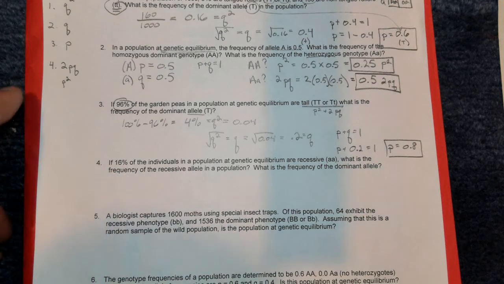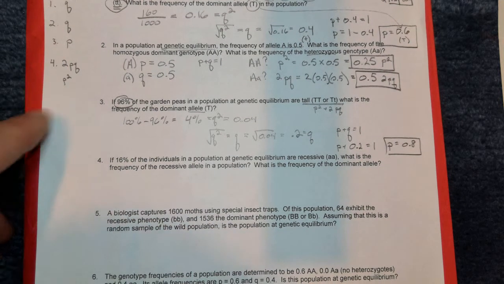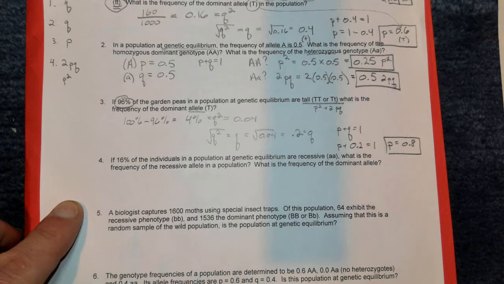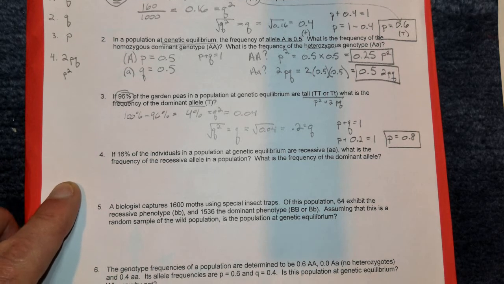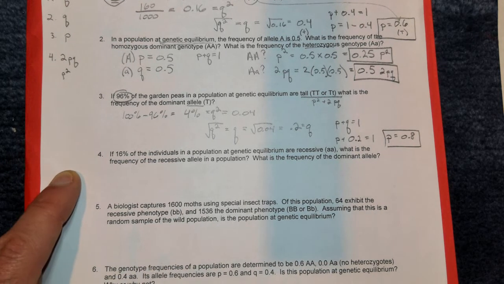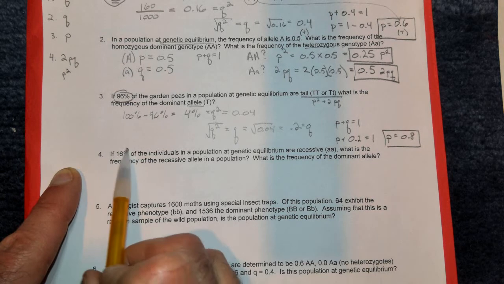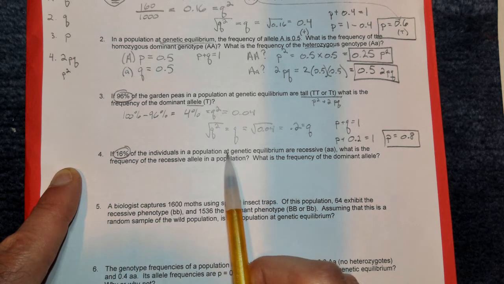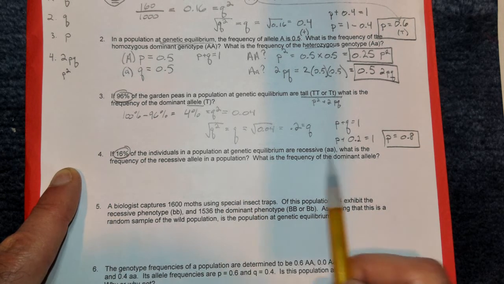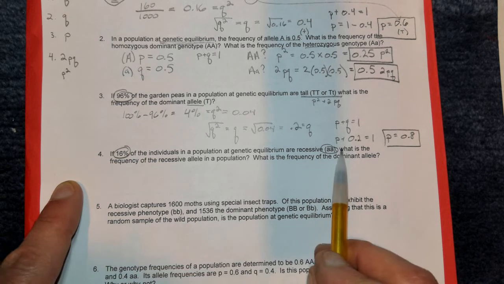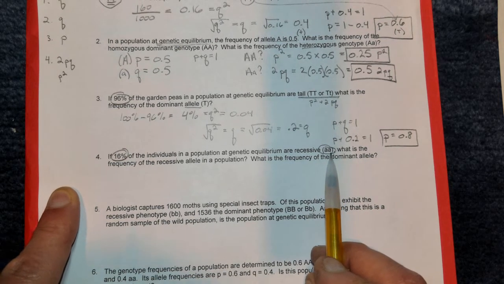Okay, so if you're following along at home with me, now we're going to do question number 4. Question number 4 should be much easier now that we've been doing these first 3. They're giving us 16% of a population at genetic equilibrium is recessive. Well, that's nice because they're giving us Q squared.